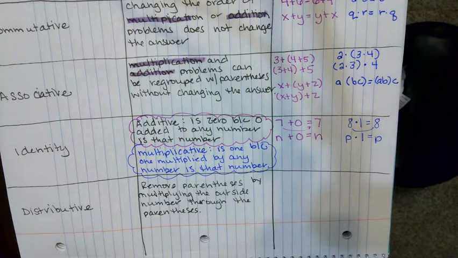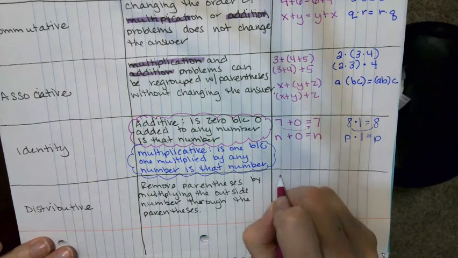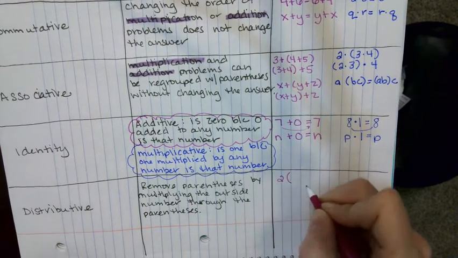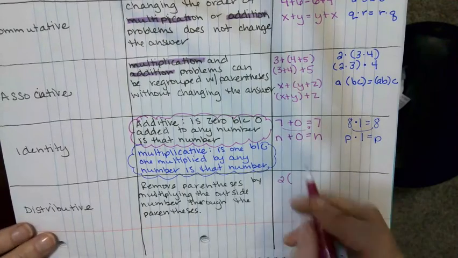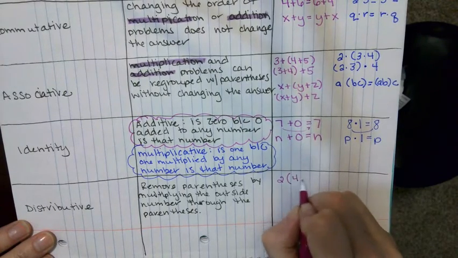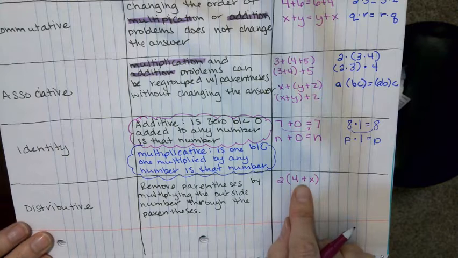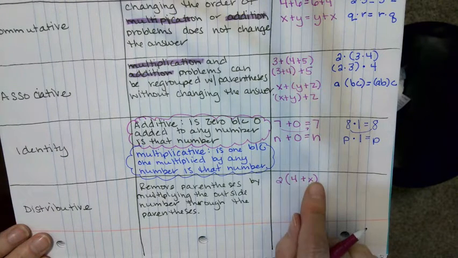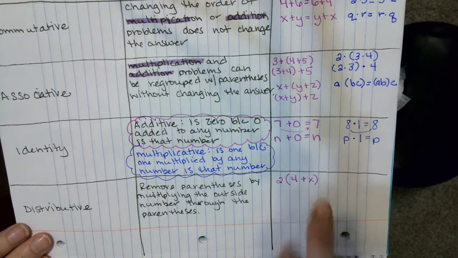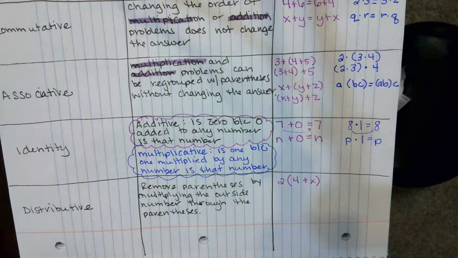Let me show you a really cool example. Let's say that I have 2 times the quantity 4 plus x. Order of operations says I have to do the parentheses first. But notice I don't know what x is right now, so I kind of get stuck.